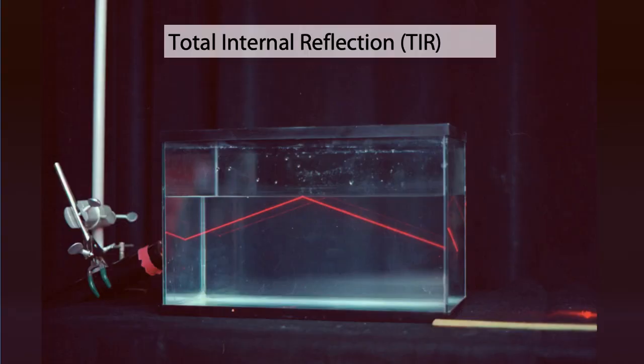Total internal reflection, which is what's demonstrated in this picture, is a different process. Here you have a laser beam shining into a container of water, and it goes straight through the plastic or glass because it's very thin, so you don't notice much refraction. It happens, but you don't notice it very much. But you'll notice that the laser beam then travels through the water, and when it gets to the surface, it does not refract. Instead, it just reflects off the surface of the water.